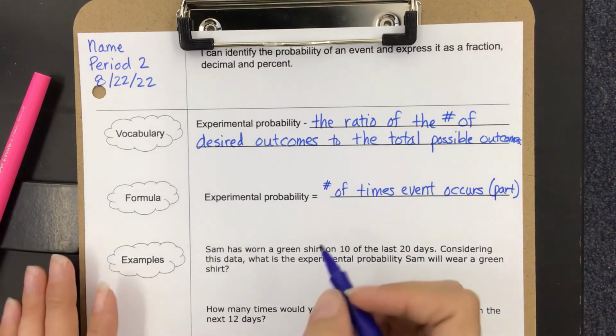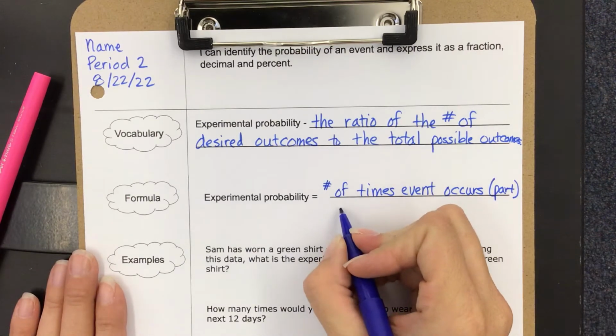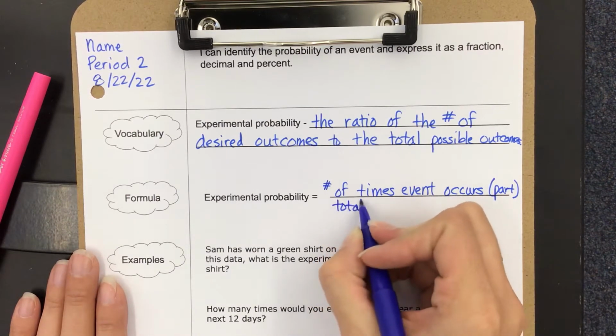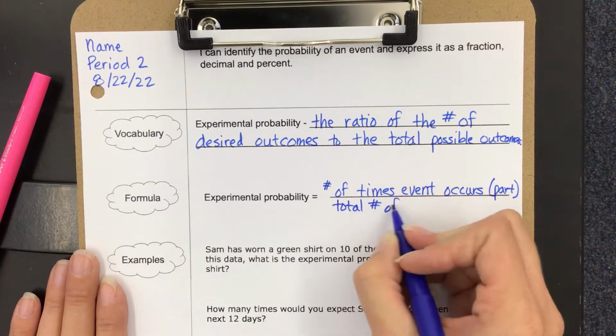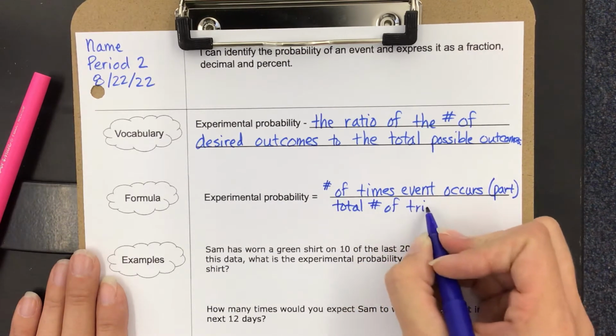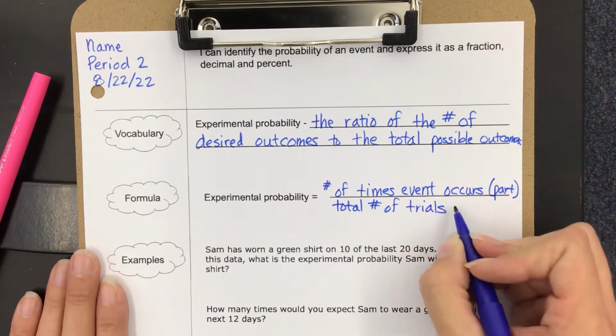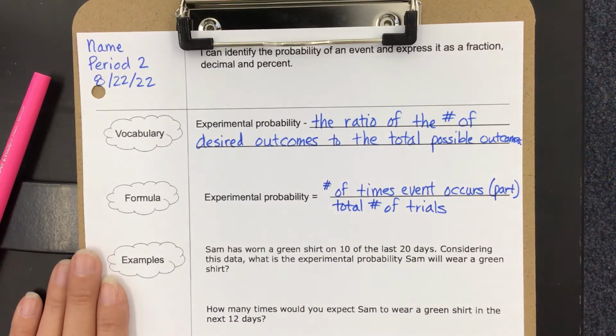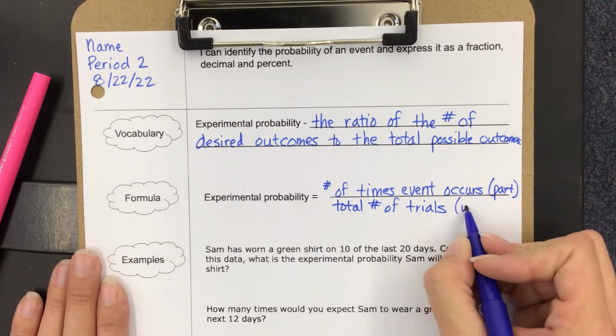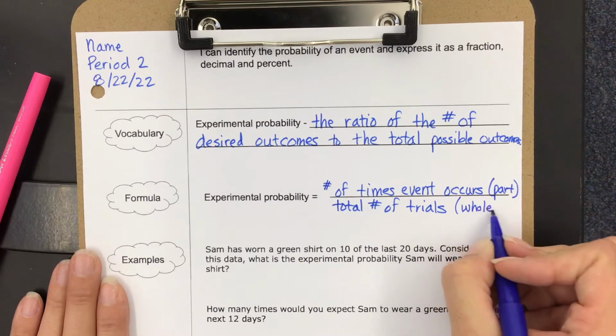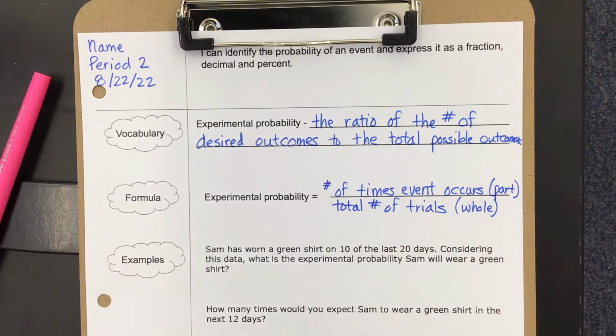And then it's going to be out of the total number of trials, which in this case was the number of people that ordered sandwiches. And oftentimes I refer to this as the whole, okay, or the total. Okay, you have your total on the bottom, and you have your part, or what you're looking for, on the top. So let's use what we know about experimental data to answer this question.